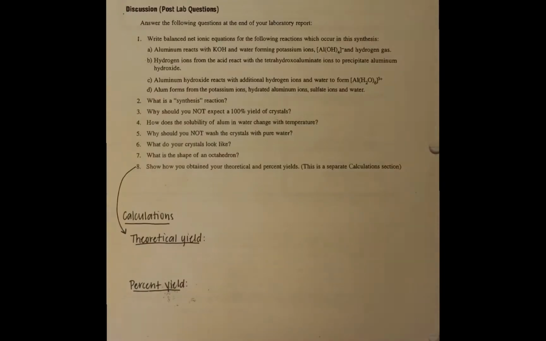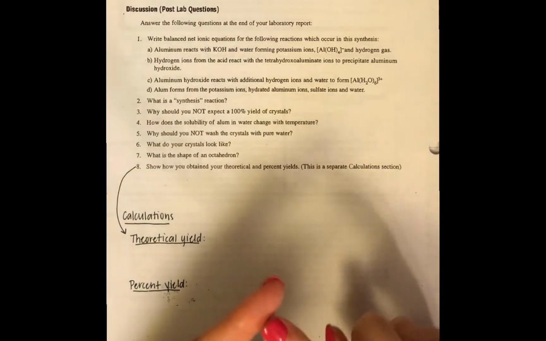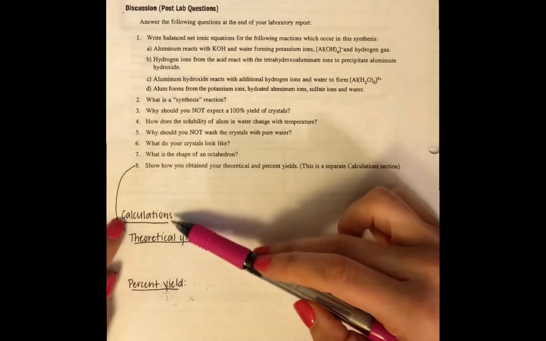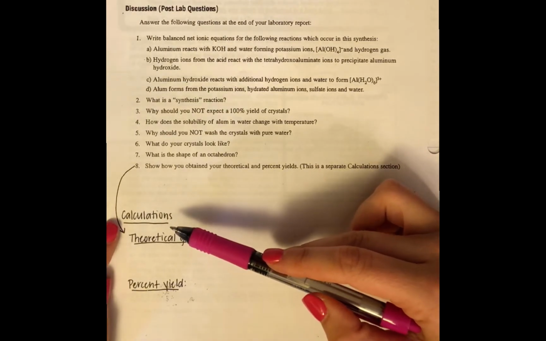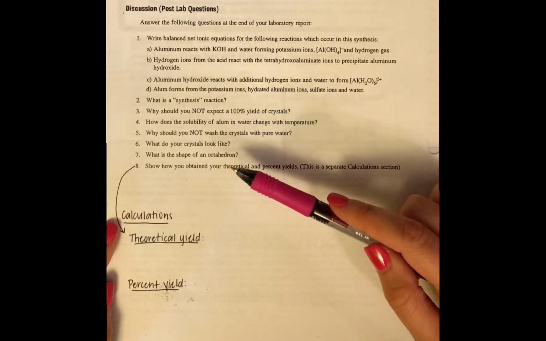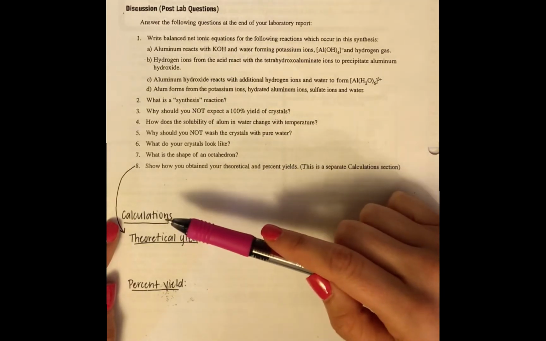So let's take a look at the post-lab. And as we go through some of the post-lab, I'm not going to answer the questions completely for you, but I'm going to give you a lot of hints as we go through this. So first, after you have purpose, procedure, pre-lab questions, you should have data and observations. So your data and observations should be all of the masses that you use. It should be your qualitative observations, what you see. And then after data and observations, I want your calculations section next. So it goes purpose, procedure, pre-lab questions, data and observations, and then calculations.